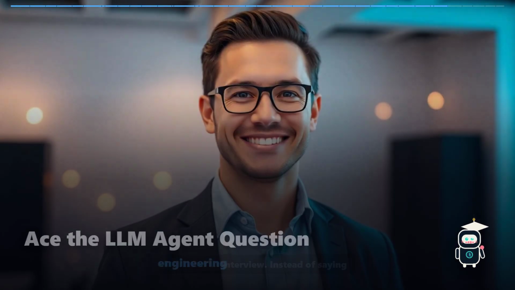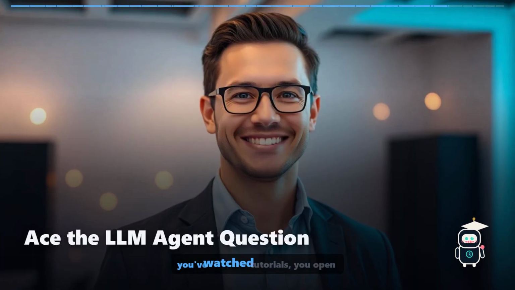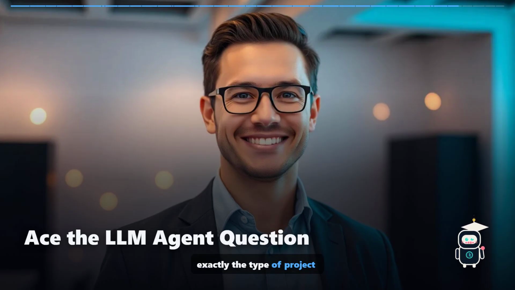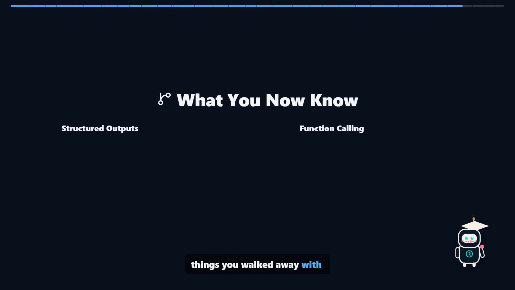Imagine sitting in an AI engineering interview. Instead of saying you've watched tutorials, you open GitHub and demonstrate an invoice processing agent, an IT help desk assistant, or a document extraction pipeline that uses structured outputs and function calling together. Now you're discussing architecture, validation, security, and production reliability, not just prompts. That's exactly the type of project employers remember because it demonstrates that you can build complete AI systems, not just experiment with language models.